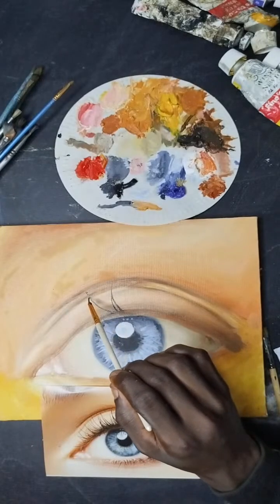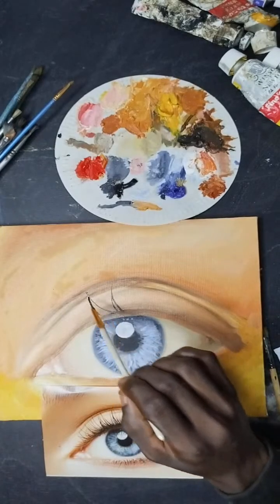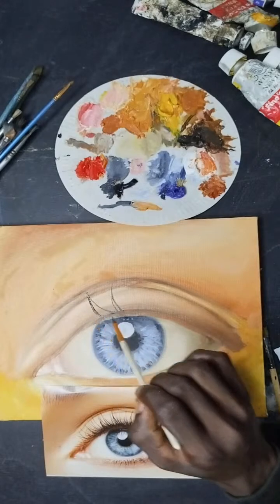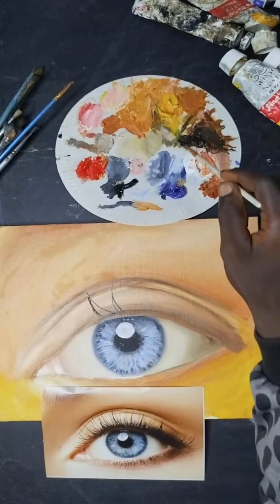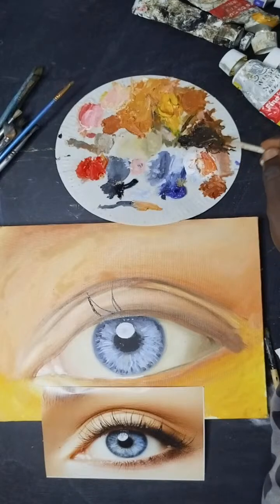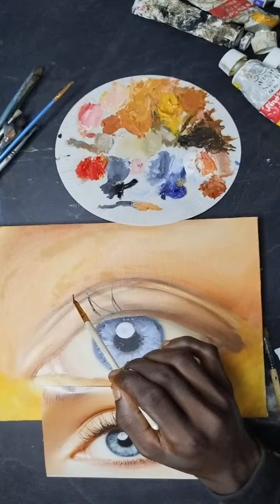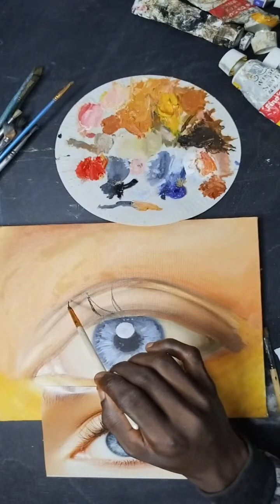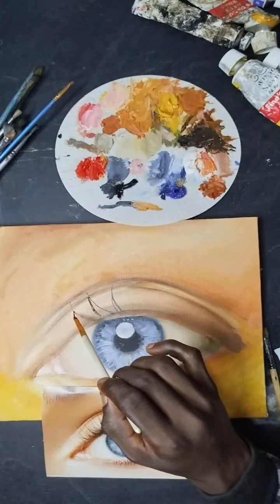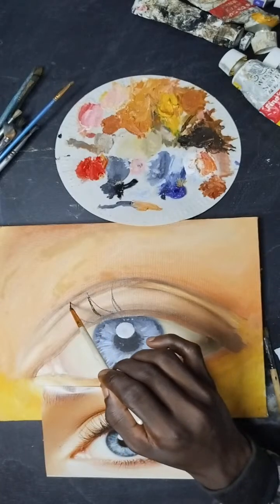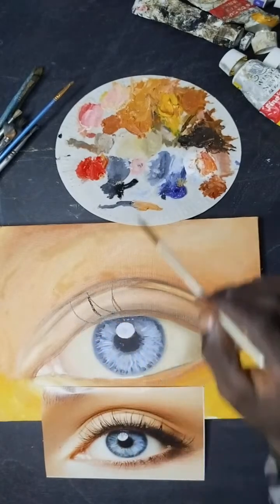Just as you know that eyelashes are going in different directions, so create it to look realistic. I am not following my picture 100%, but I'm trying to create something very close and similar.